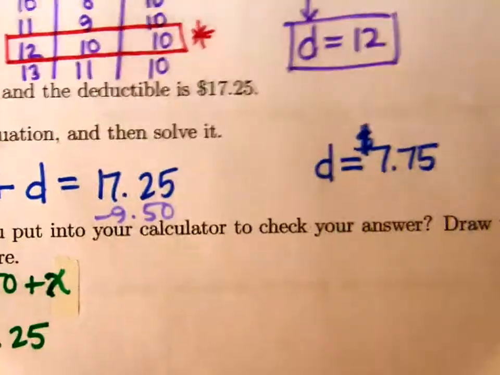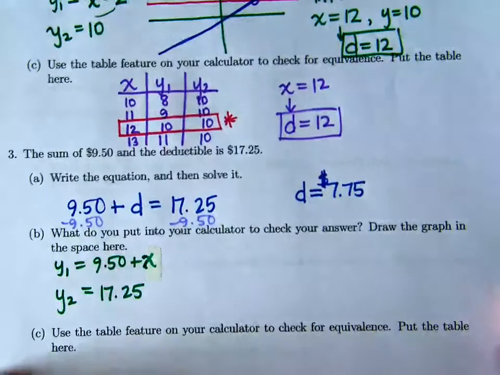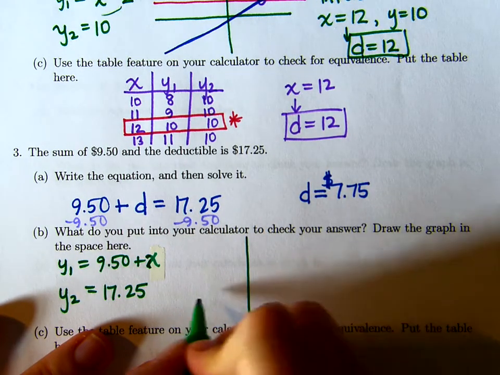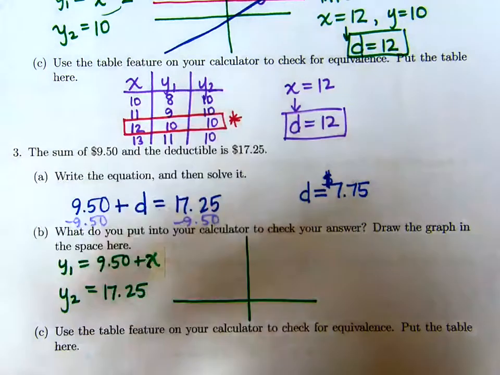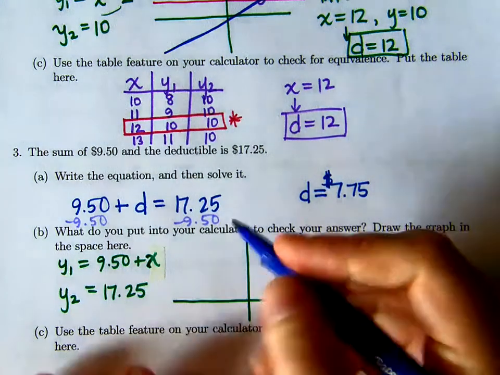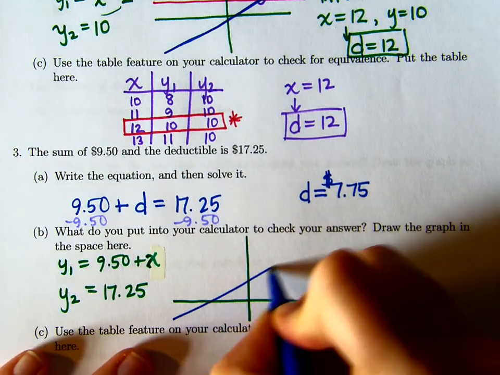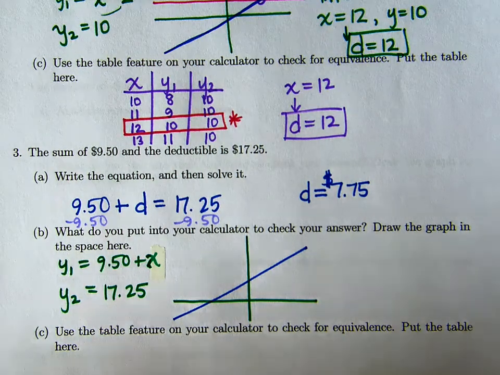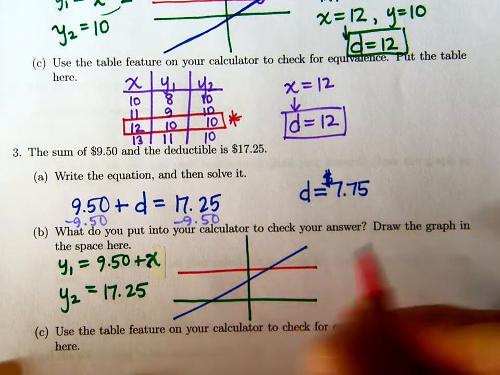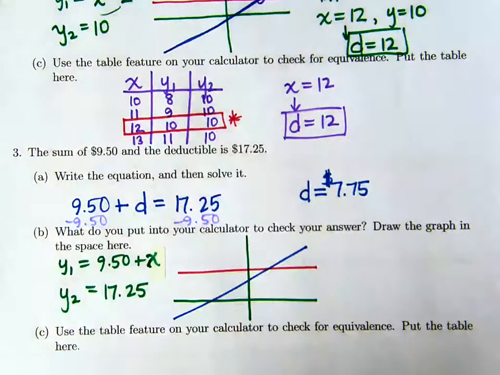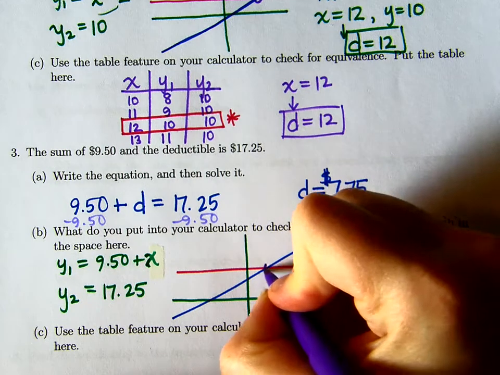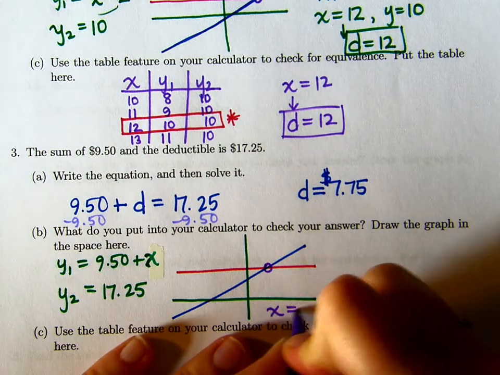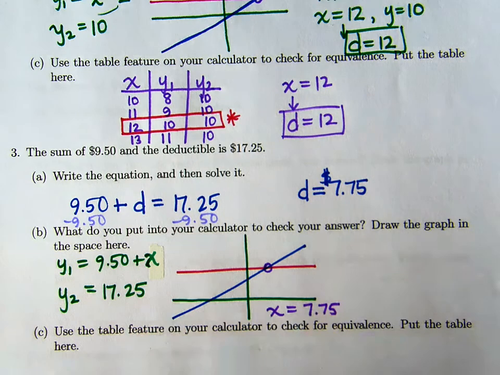Okay, so let's jot this all down. So our picture looked something like here, and it said x equals 7.75 when that happens.